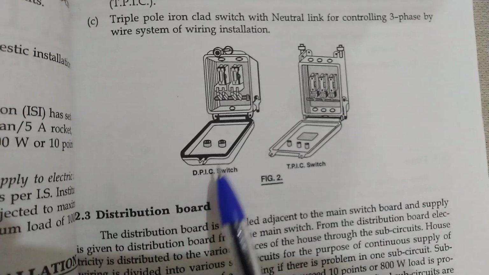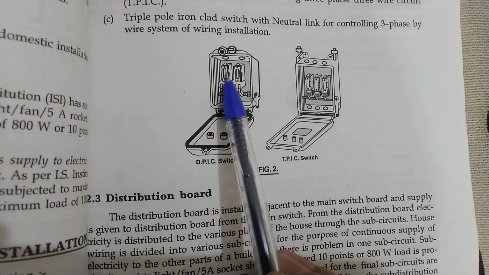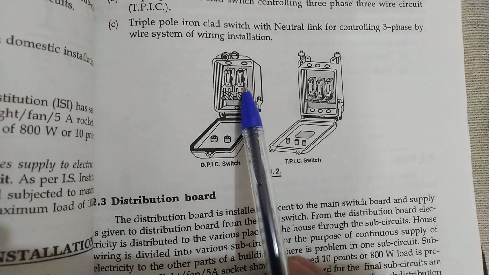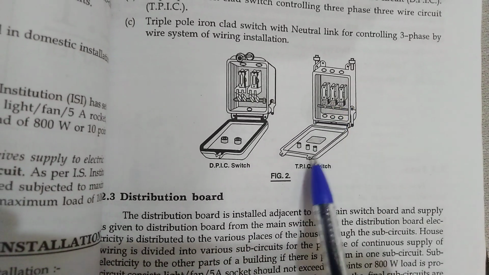These are the DPIC switches. You can see they are DPIC, double pole ironclad switches. They consist of two fuses, and similarly the TPIC has three fuses, triple pole ironclad. As we know, the main switch is installed after the energy meter. As I told, it depends upon the type of connection, whether it is single phase or three phase. If you have a single phase connection, then the DPIC switch is used. Otherwise, if you have a three phase connection, then the TPIC switch is used.